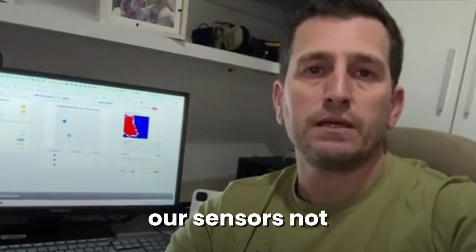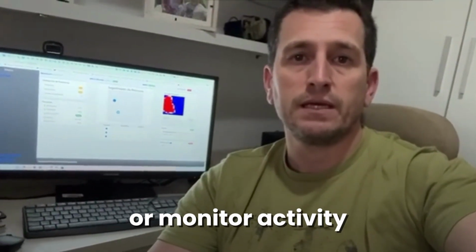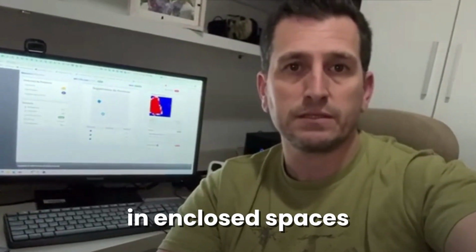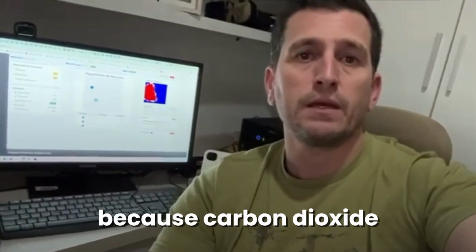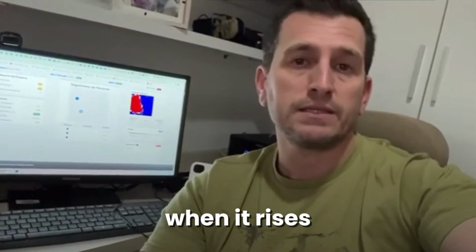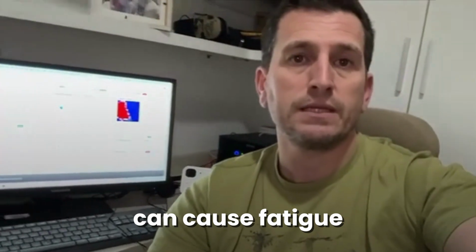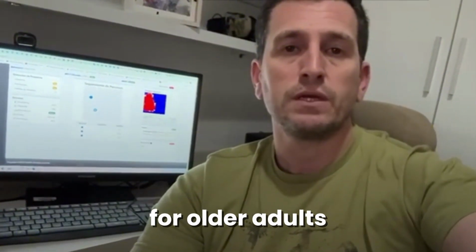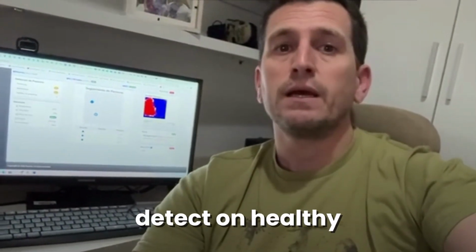Our sensors not only measure or monitor activity and routines, but they also measure carbon dioxide levels in enclosed spaces. And why is this important? Because carbon dioxide is a direct indicator of the air quality we breathe. When it rises too much, it can cause fatigue, headaches, drowsiness, and reduced mental clarity, something especially sensitive for older adults. With Senziio, we detect unhealthy levels.